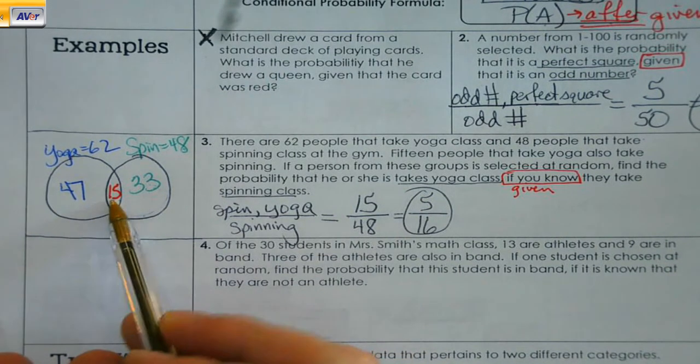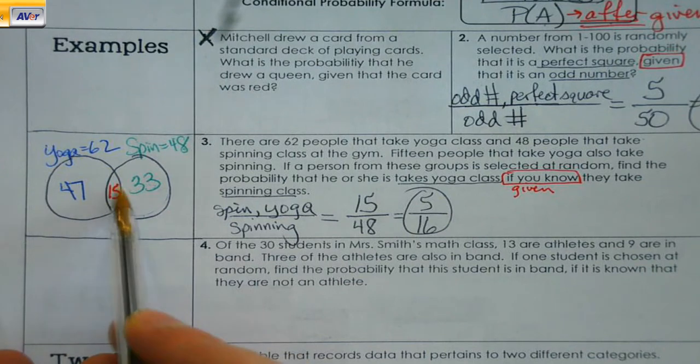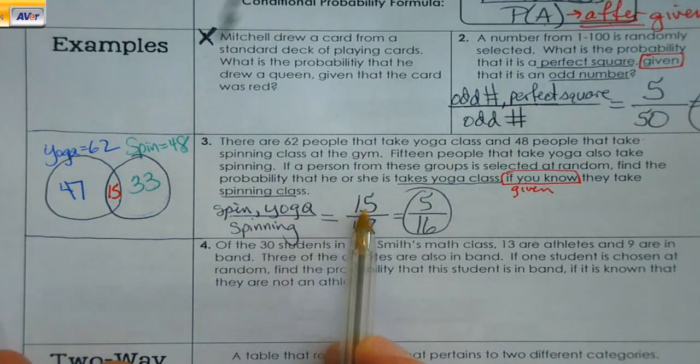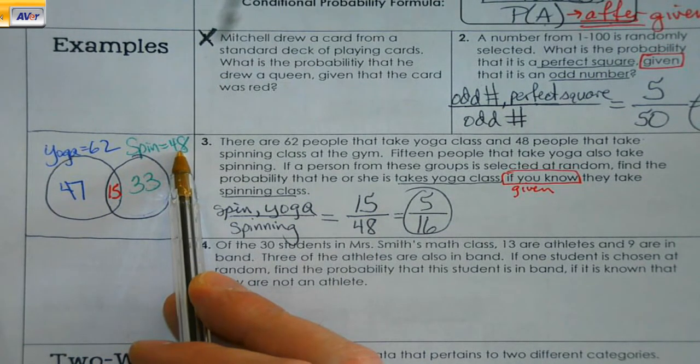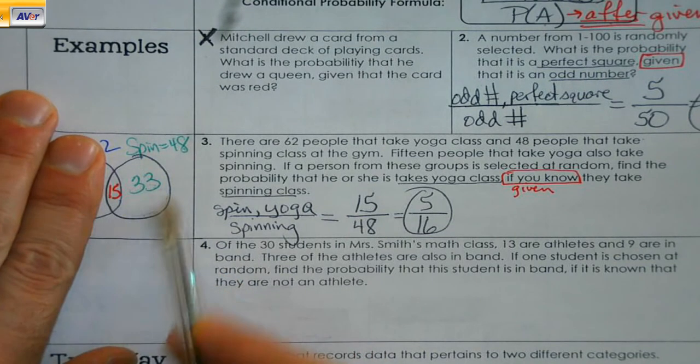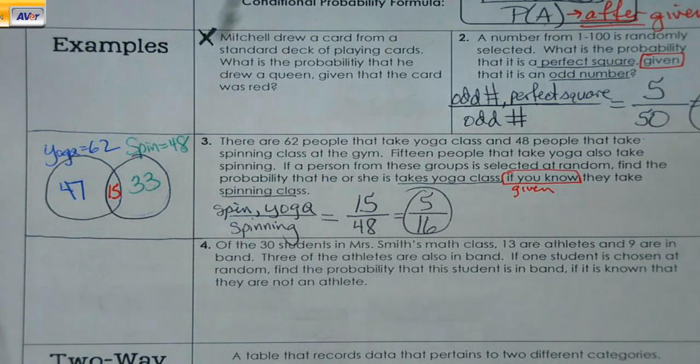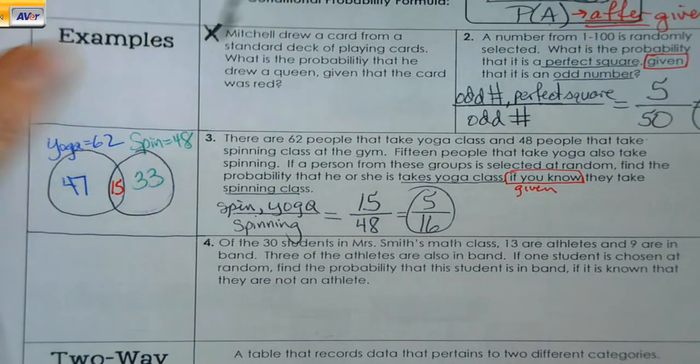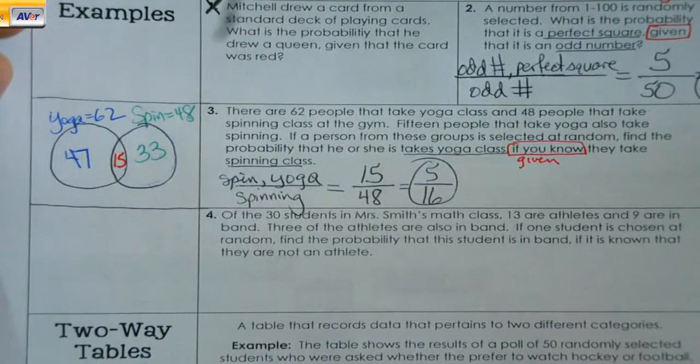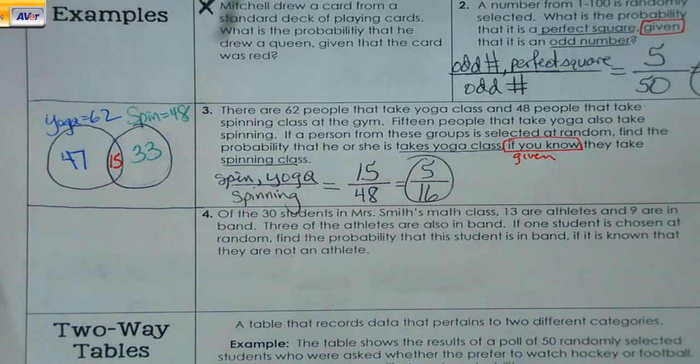Now, some problems will give you more information than others. Here, I'd have been able to see, oh, well, they have the 15 in common. Okay, I see that. And then I'd look here and say, oh, the spinning's 48 total. Even if I looked at it this way, 33 and 15 is 48, and I can do it visually. How you do it is up to you. Some of you like the picture, some of you like just looking at the numbers, but they both get me to the same answer. And that same thing is going to happen here on number 4.